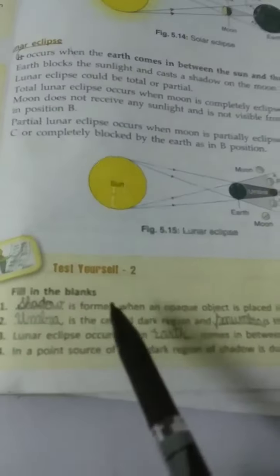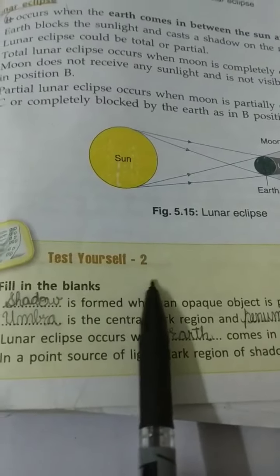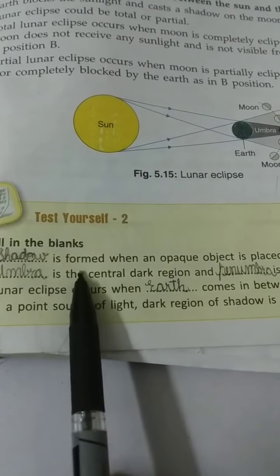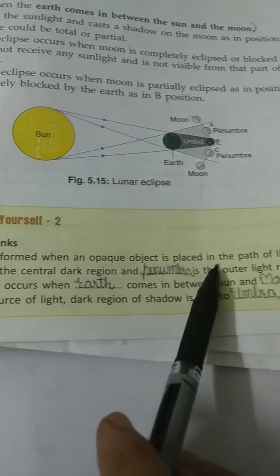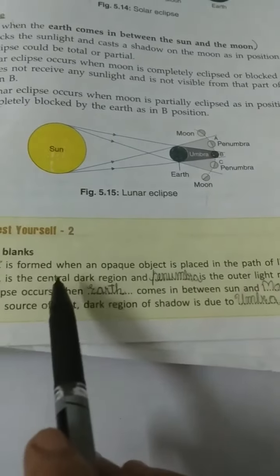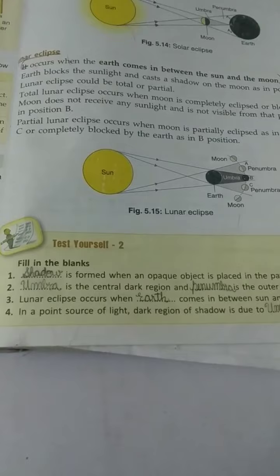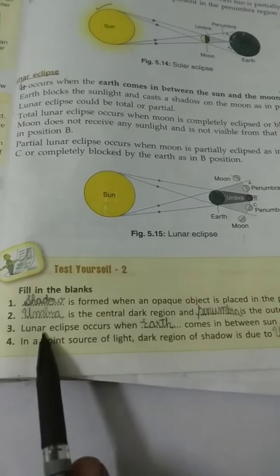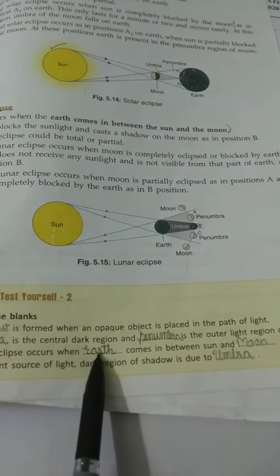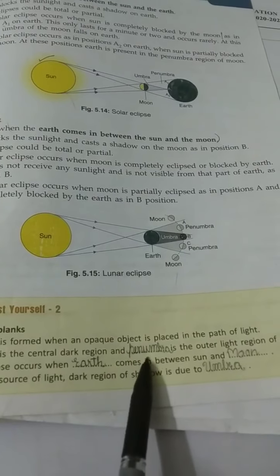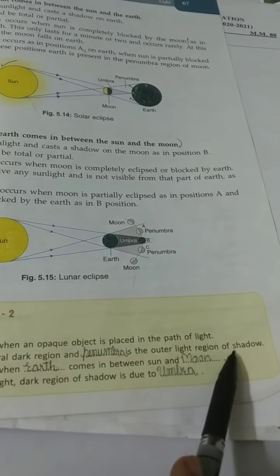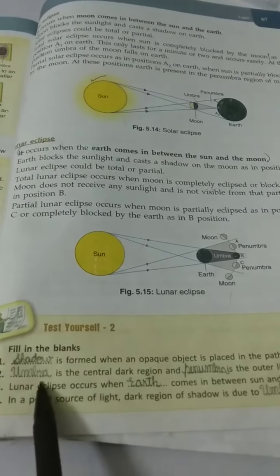Now we will continue with the test yourself. Blank is formed when an opaque object is placed in the path of light. That is, in the blank we will fill shadow. Second, blank is the central dark region and blank is the outer light region of shadow.